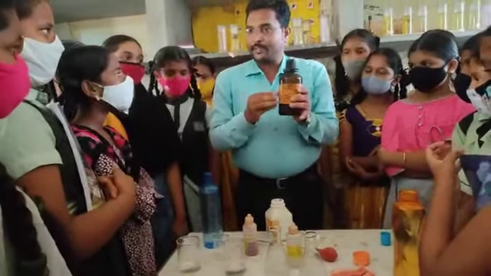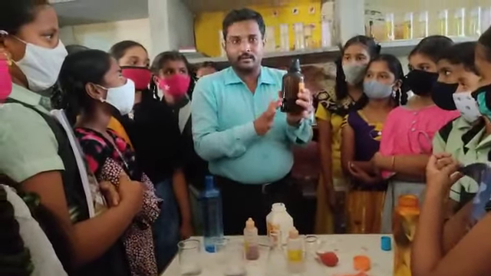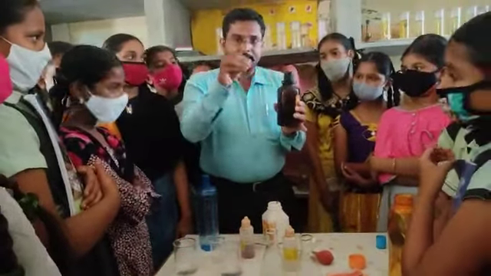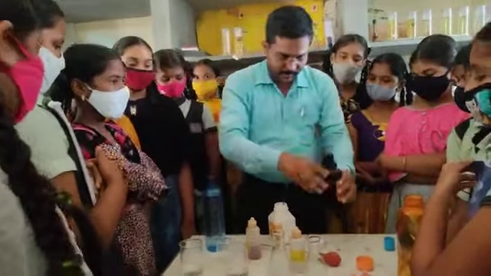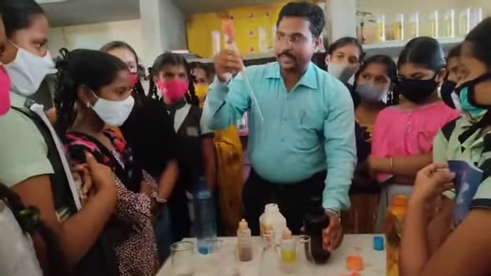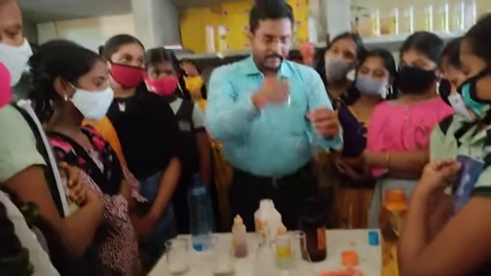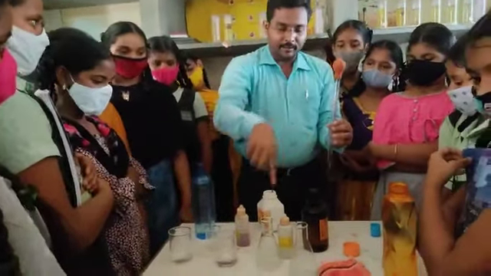Concentrated acid is stored in this amber color bottle. The color of this bottle is amber. Okay. You don't touch the acid directly. If you touch it, it is harmful. What you want to do is, with the help of a pipette, this is a pipette and pipette bulb, pipette out the acid and transfer it into the respective conical flask.